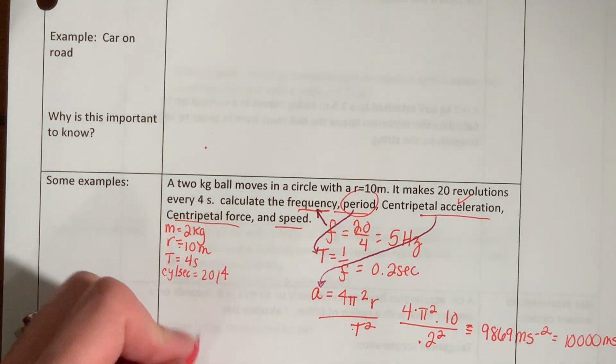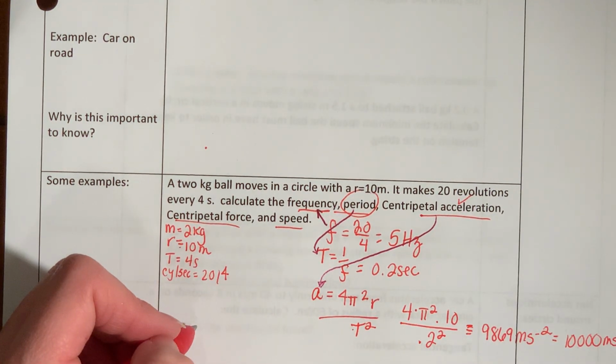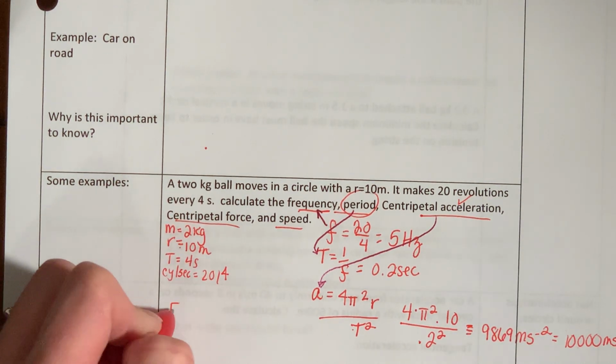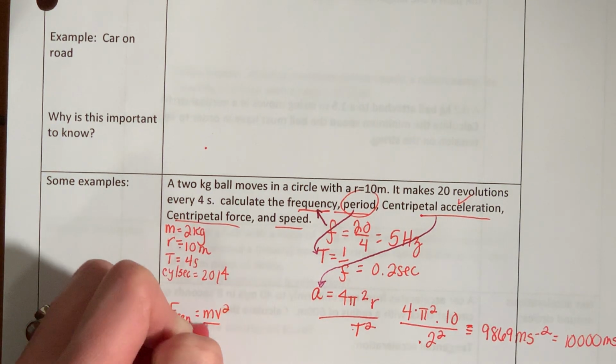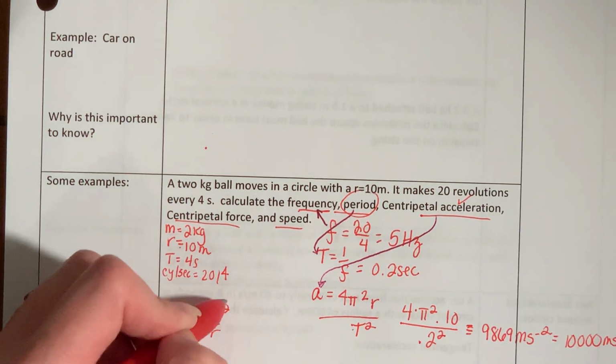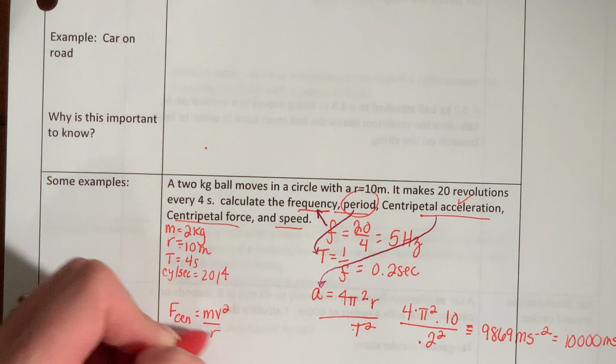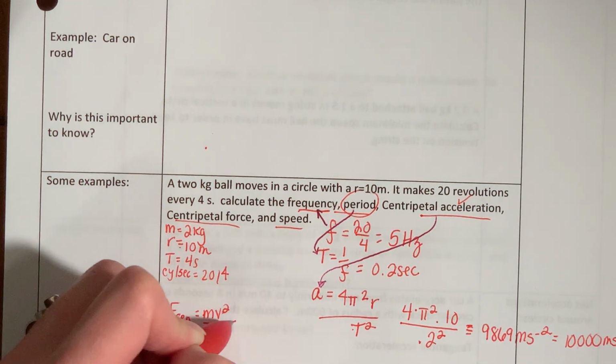Now if we want to do the centripetal force, that becomes pretty easy because now we have an acceleration and we have a mass. All we have to do at that point is multiply that. So our centripetal force is going to be equal to mv squared over r. Velocity squared over r is that acceleration, multiplied by the mass, so it's mass times acceleration.